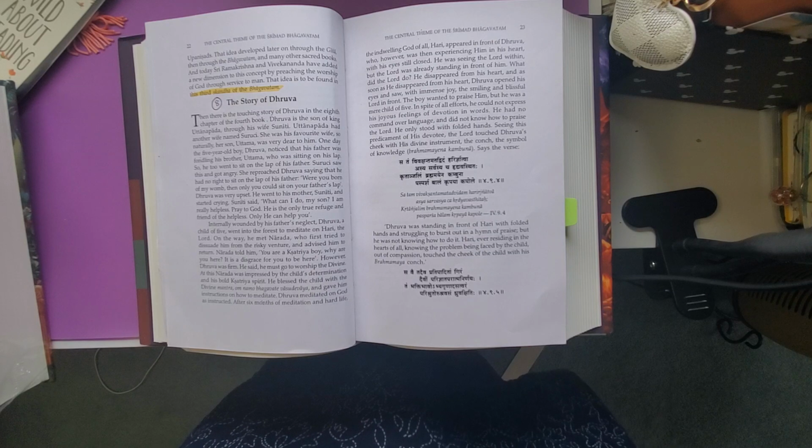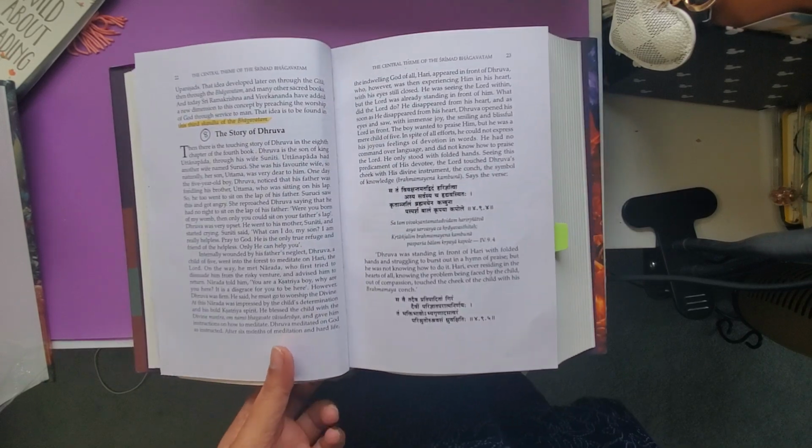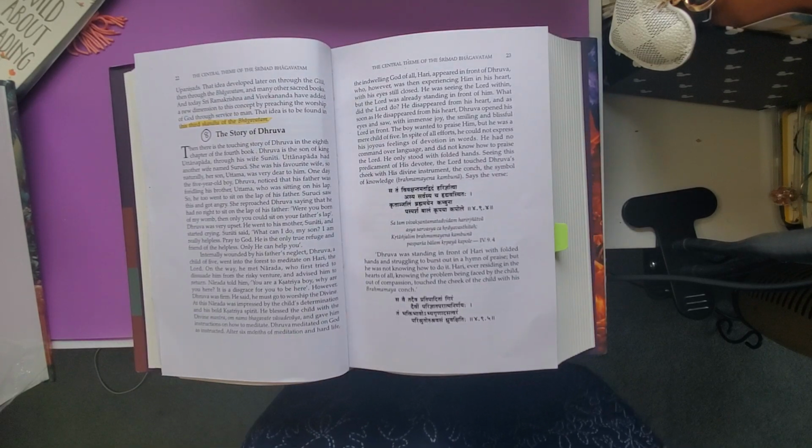Dhruva meditated on God as instructed. After 6 months of meditation and hard life, the indwelling God of all, Sri Hari, appeared in front of Dhruva, who, however, was then experiencing him in his heart with his eyes still closed. He was seeing the Lord within, but the Lord was already standing in front of him. What did the Lord do? He disappeared from his heart, and as soon as he disappeared, Dhruva opened his eyes and saw with immense joy the smiling and blissful Lord in front.